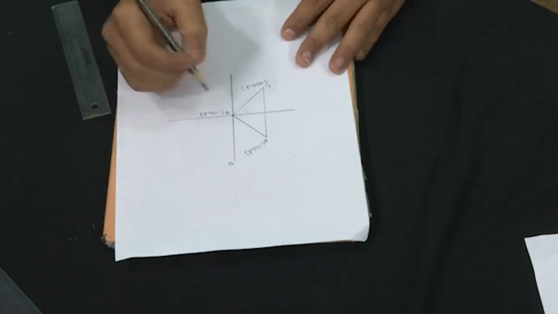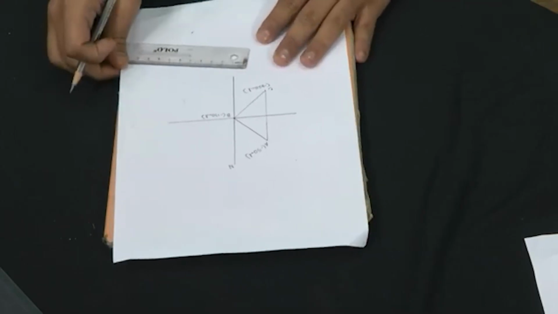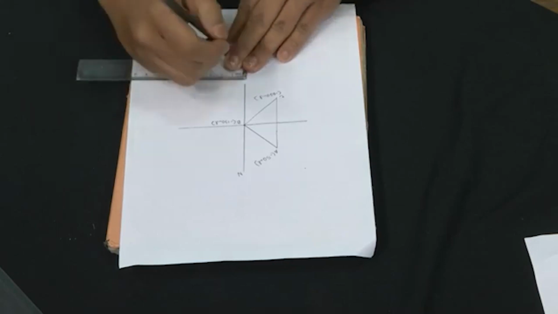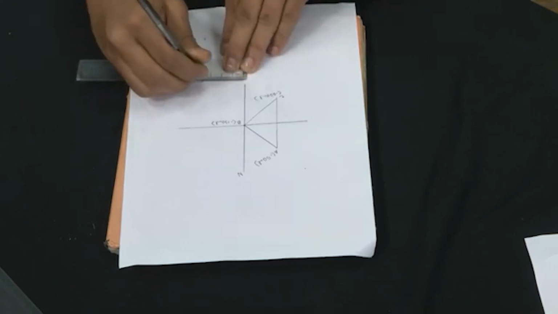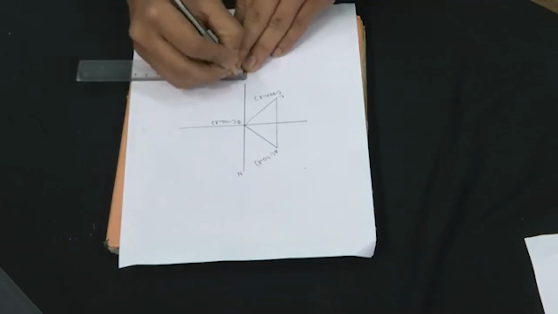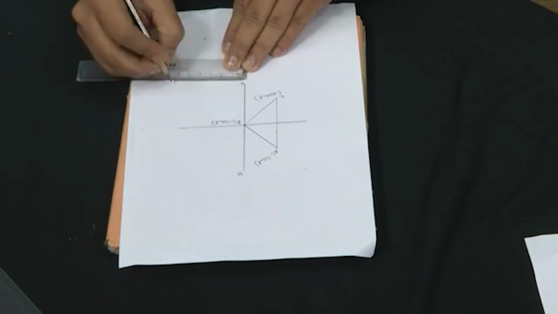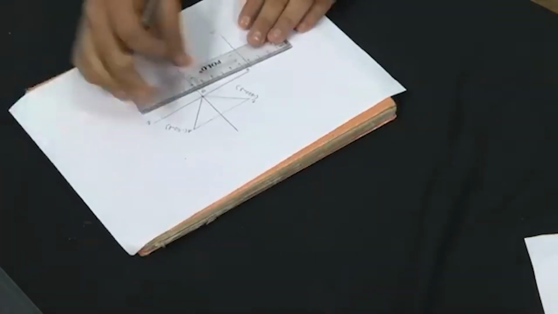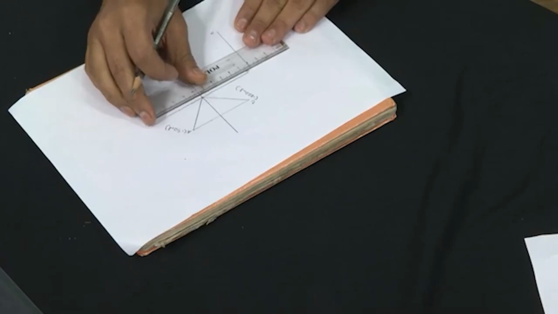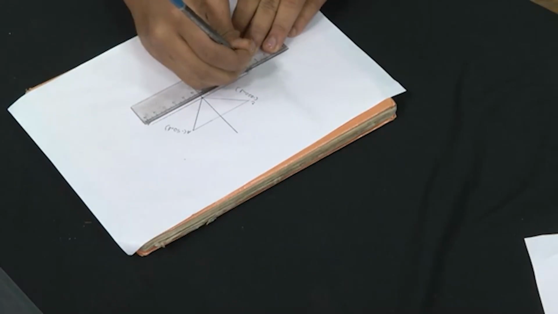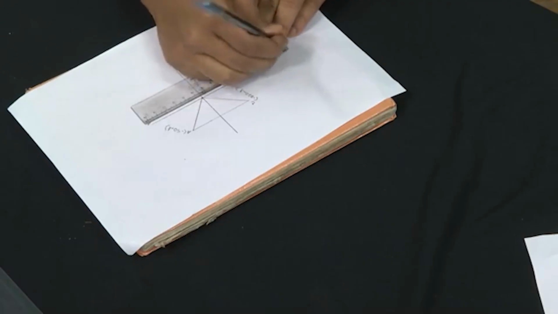So, for that we do a subsidiary drawing in which we first take the horizontal separation of A and C. Now we know their vertical separation as well. So, A is minus 50 meters.